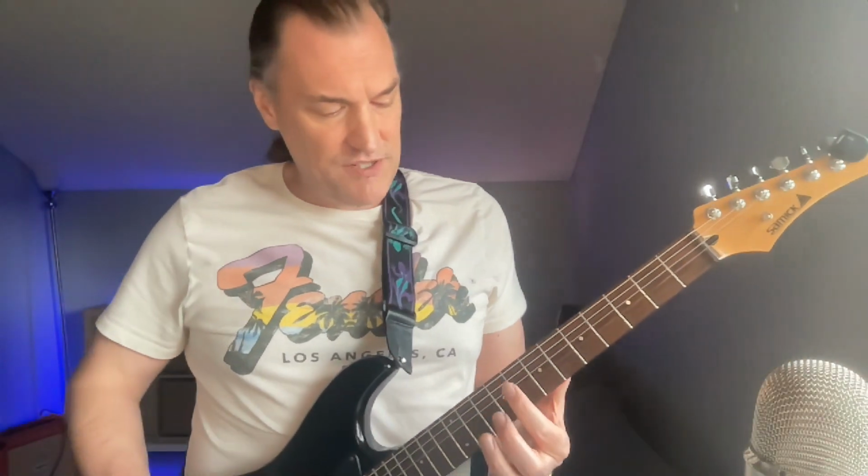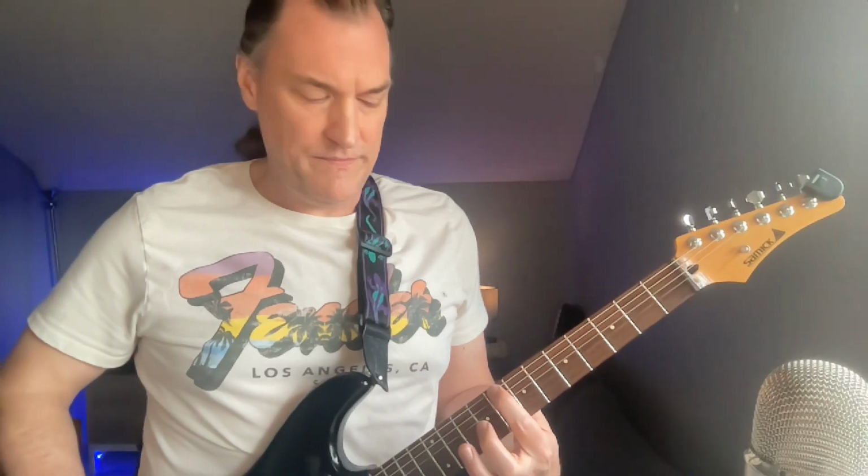Okay, I'm going to be demonstrating the modes now, and I'm going to be doing that by playing scales on the guitar. I'm going to start with a C major scale, and if you remember the C major scale, you'll start on the C note, and this is the way we did it: whole, whole, half, whole, whole, whole, half. Now, the home base on a C major scale is going to be C major.